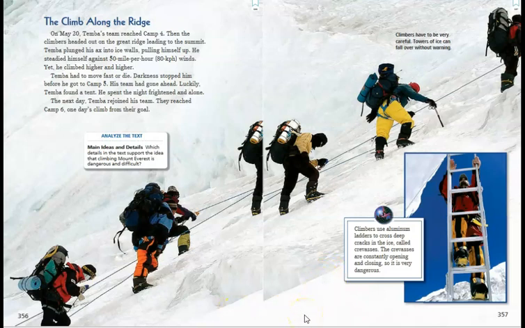Climbers have to be very careful. Towers of ice can fall over without warning. Oh my goodness. And then this gives us an amazing photograph, right, guys, of them climbing. They're actually climbing up, and this is what it actually looks like up there. And they have to hold on to those ropes and use their tools, or else they would just slip and fall and just slide down that mountain.